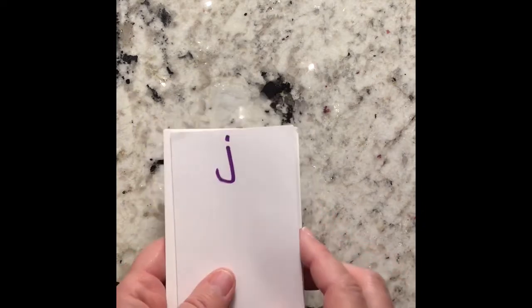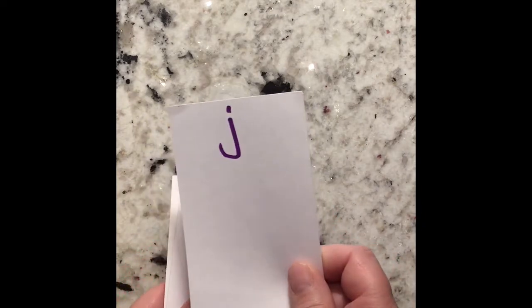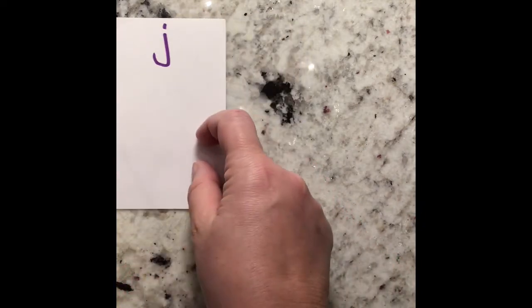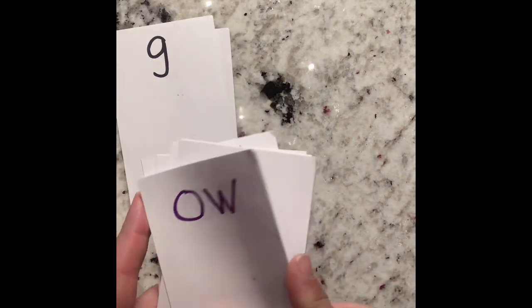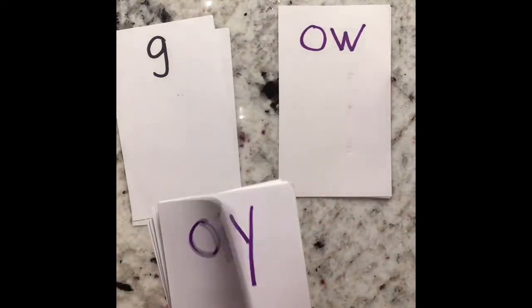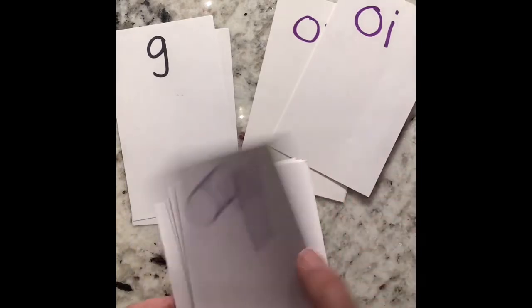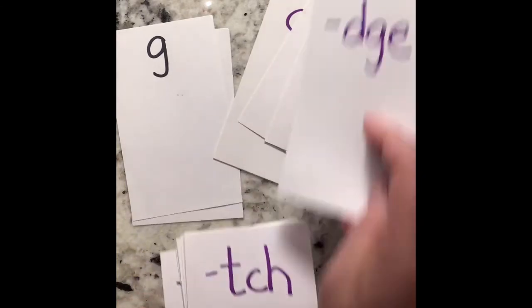All right. First order of business, you're going to look at a card and say if it's letter name, or if it is within word.